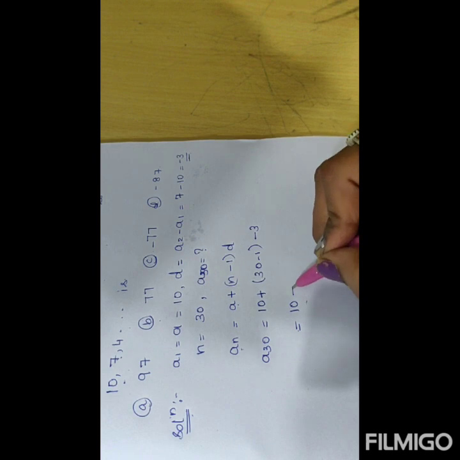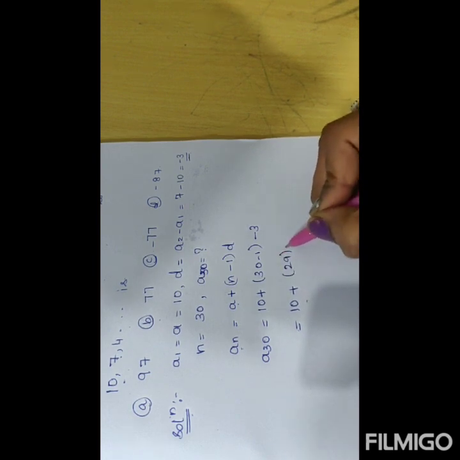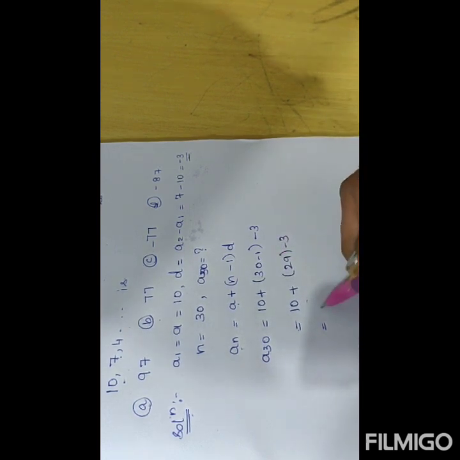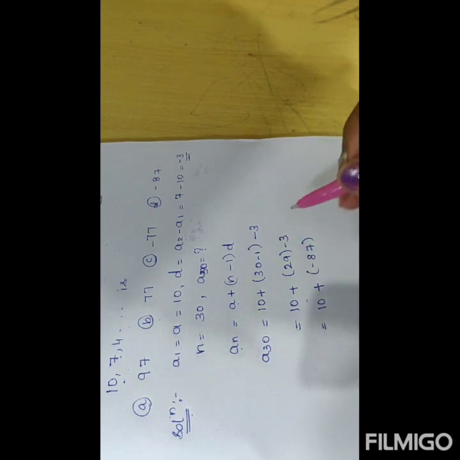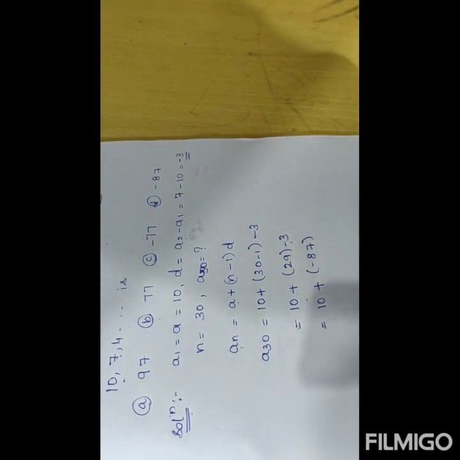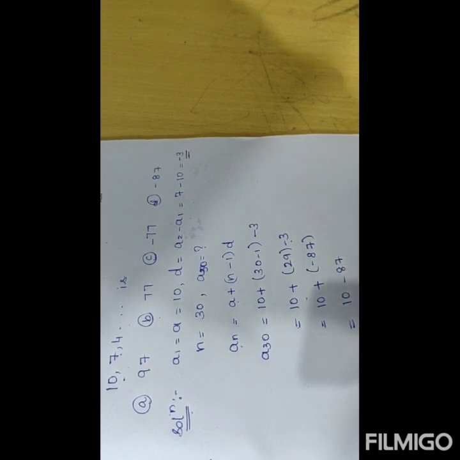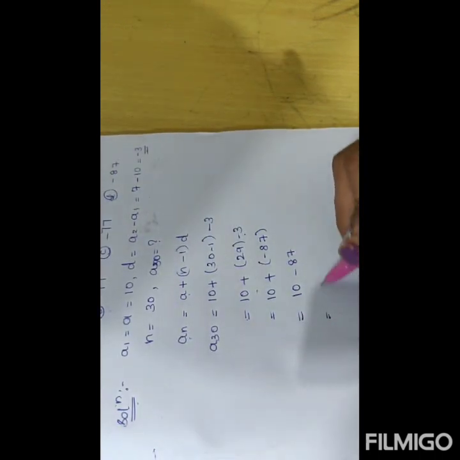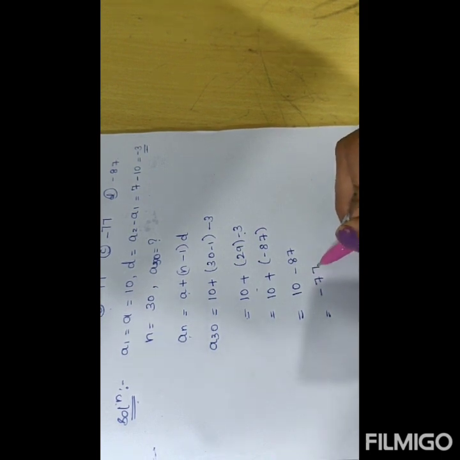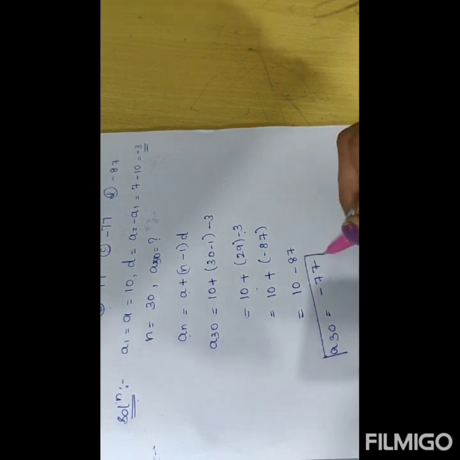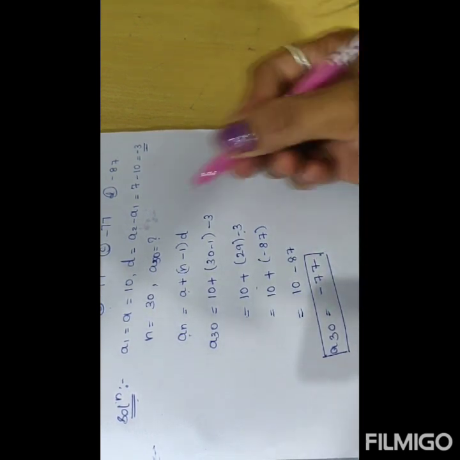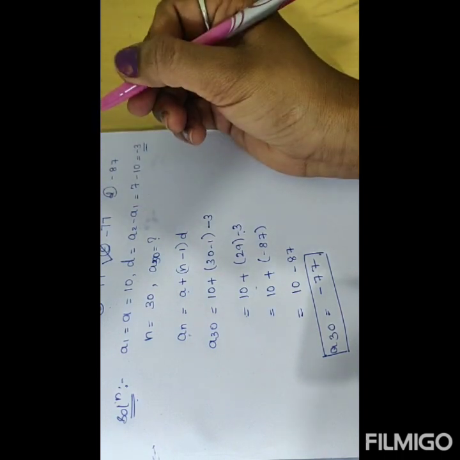So 10 plus 29 into minus 3, that's equal to 10 plus minus 87. 29 into 3 is 87, and we have the minus sign, so 10 minus 87 is minus 77. So what is the value of A30? It is minus 77. The choice is option C.